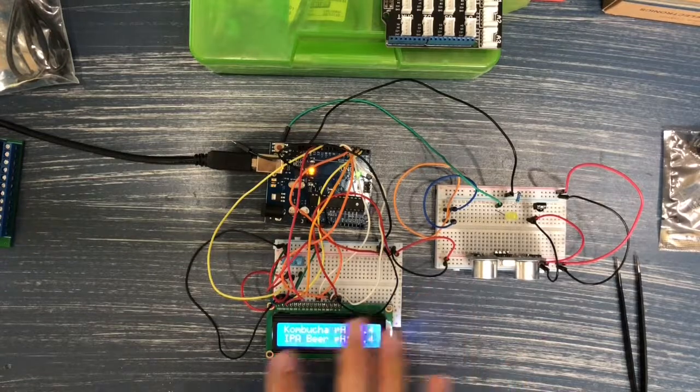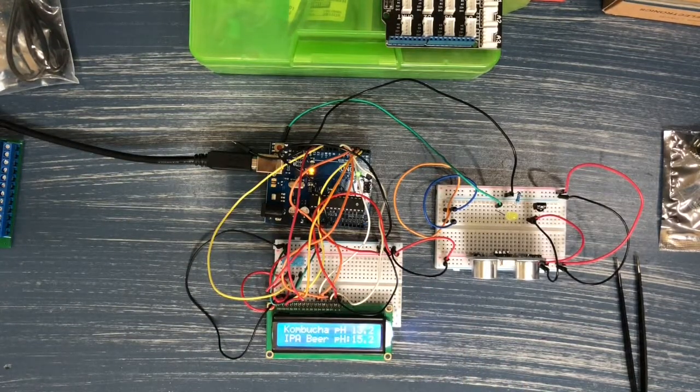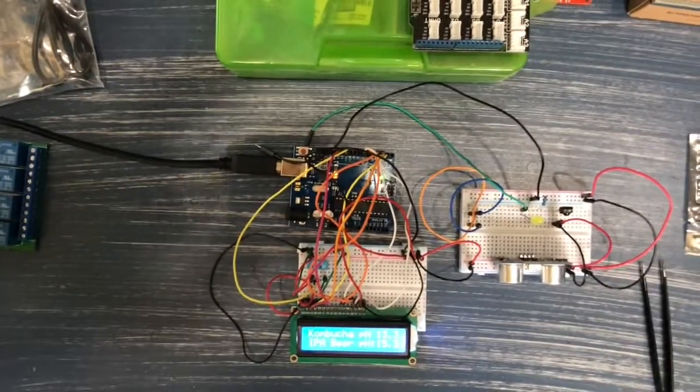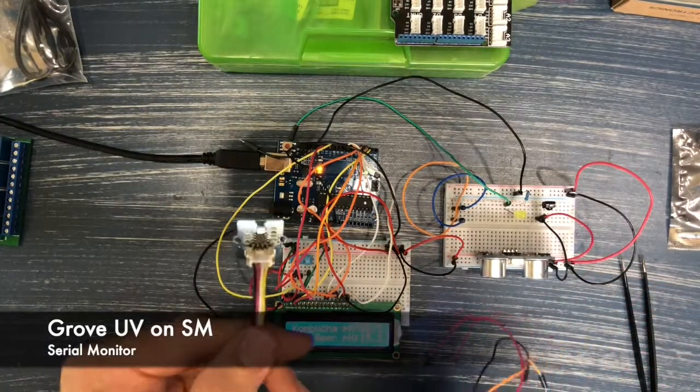So let's get this Uno out of the way with the LCD screen and look into the Grove kit and the Grove Shield. However, before we take it apart, we are actually going to look at one of the Grove sensors directly on the Arduino.